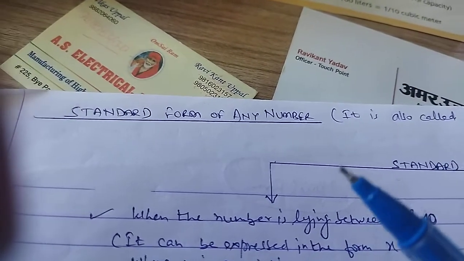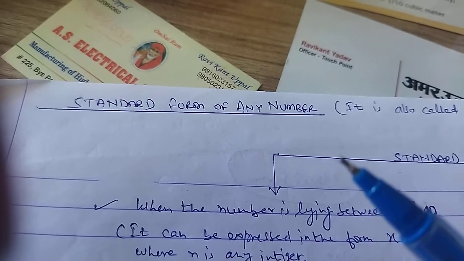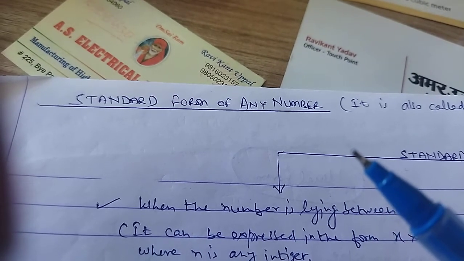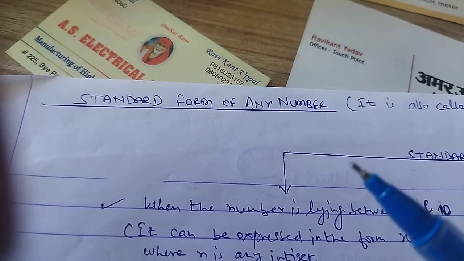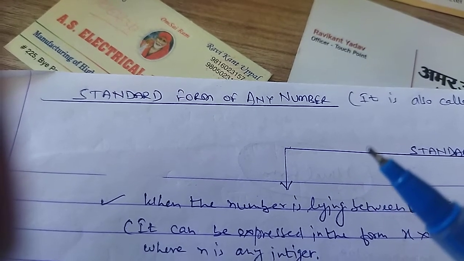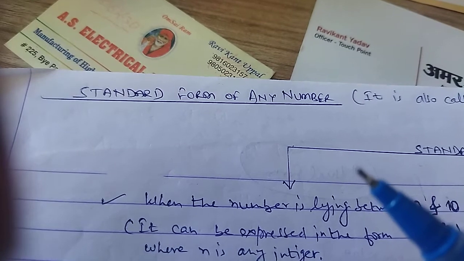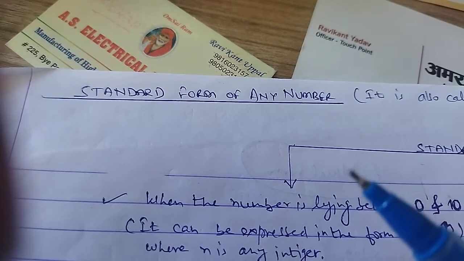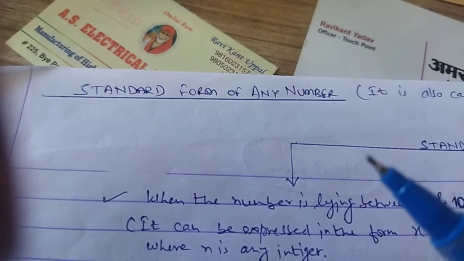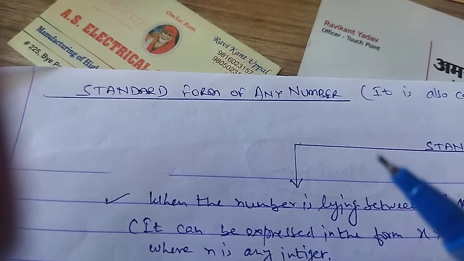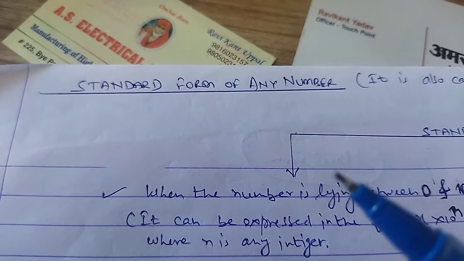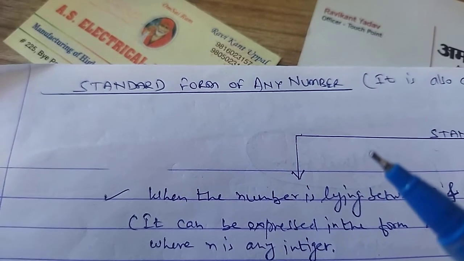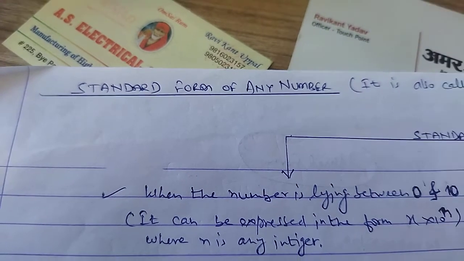And most of the time in scientific notation, we put the decimal in that number, and before the decimal it is necessary to leave one digit. So that is the procedure we need to follow to express any number in standard form, that is, from usual form to standard form.